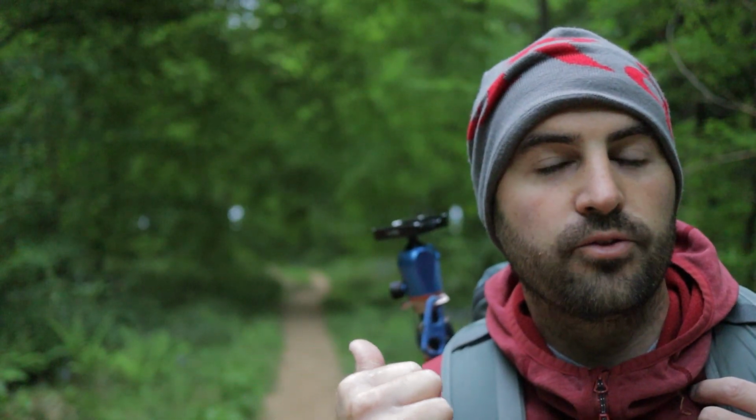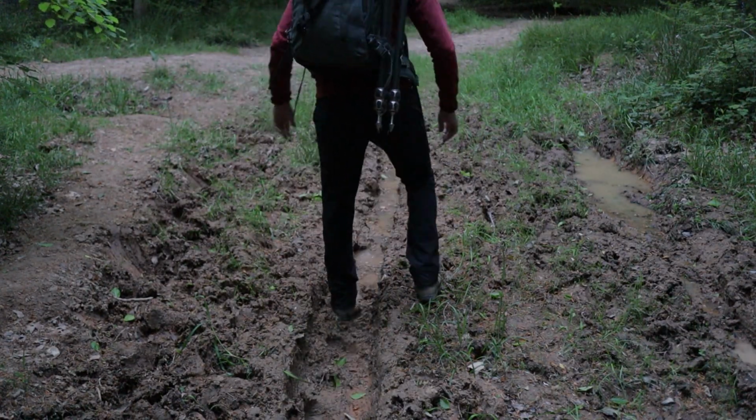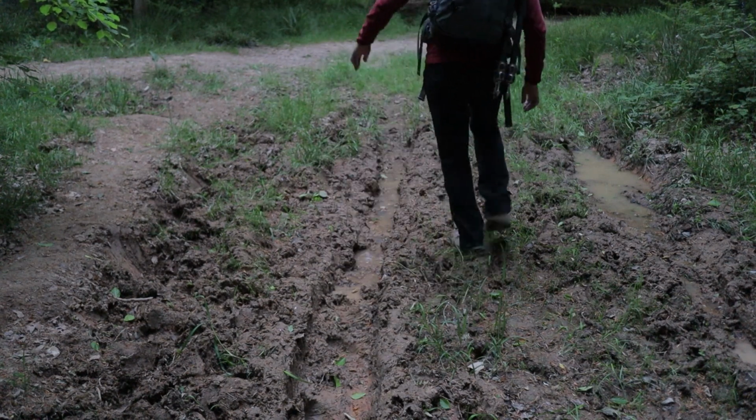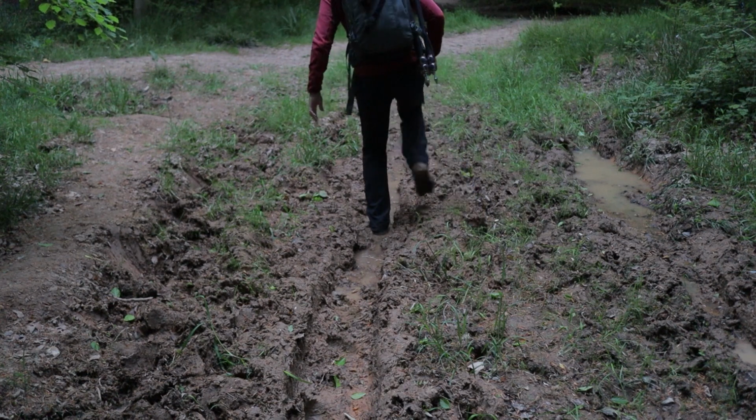Number 2 is get off the beaten track. Get your boots muddy. I mean really muddy. Get off of the main tracks and trails and roads. Get yourself in the undergrowth.